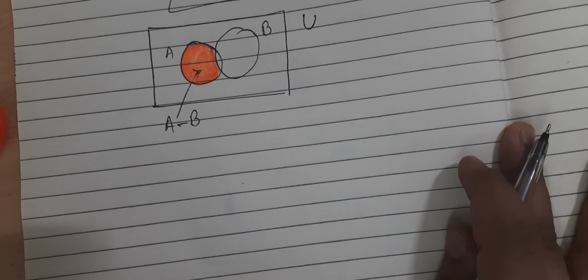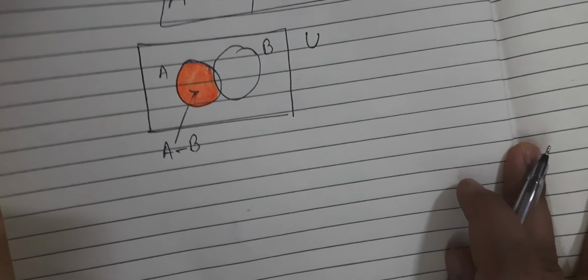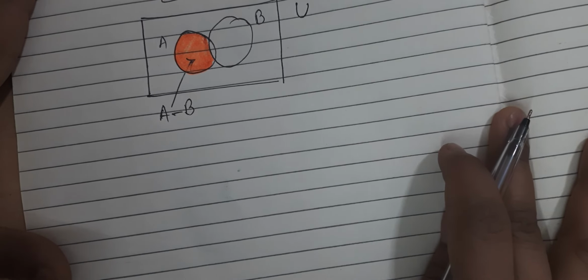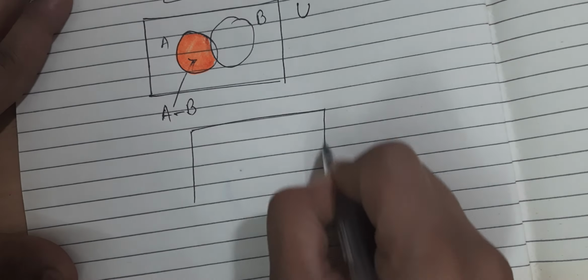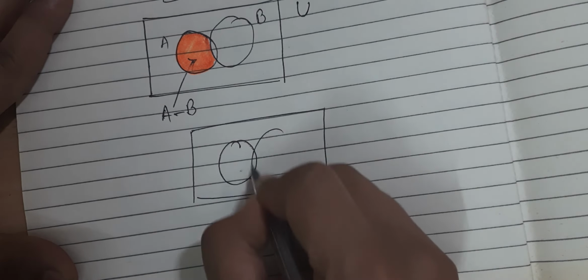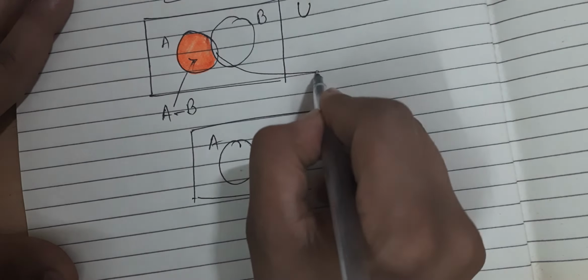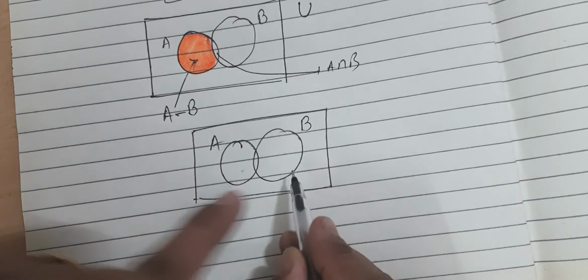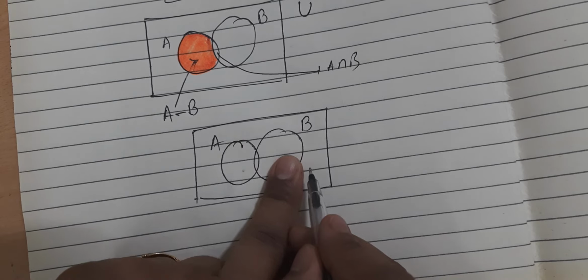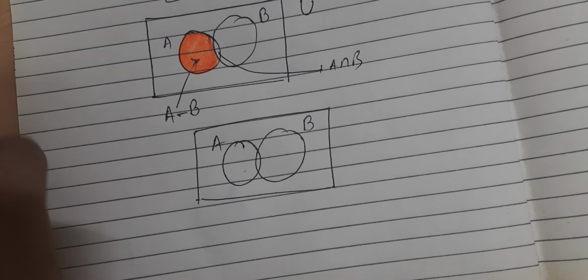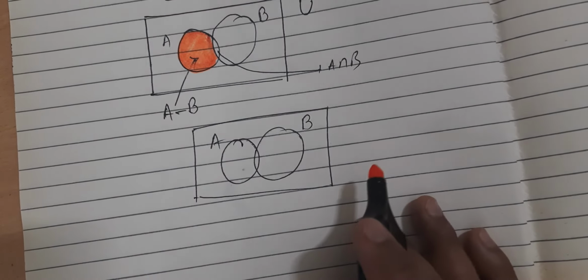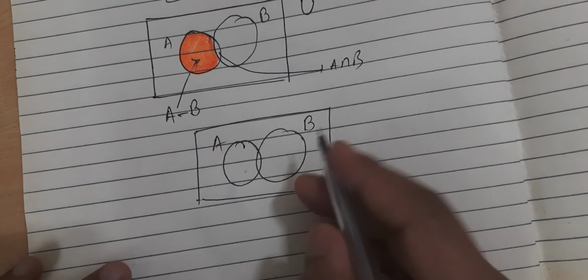Similarly, how to find B minus A? This is A, this is B. This one is A intersection B. From B we'll eliminate all the elements which are also in set A, means this common portion we will eliminate.